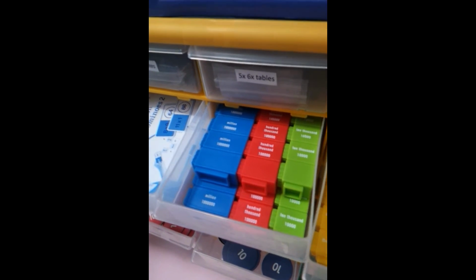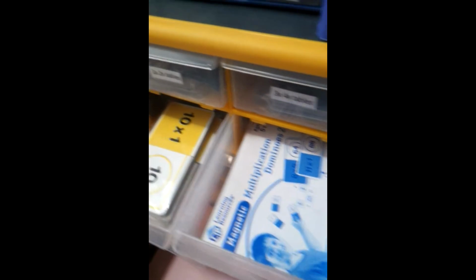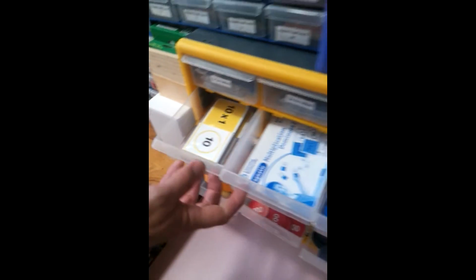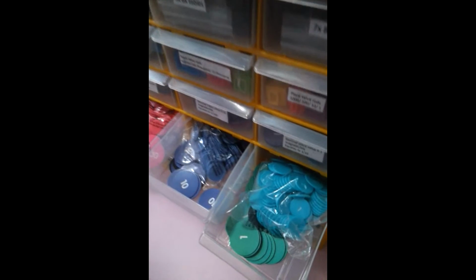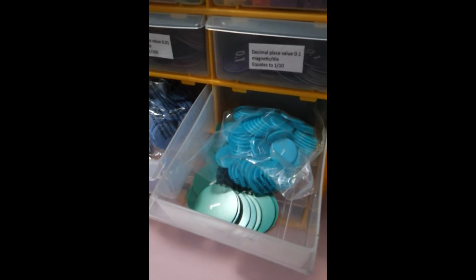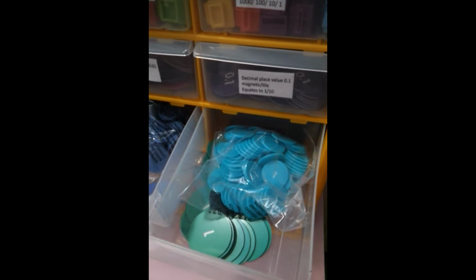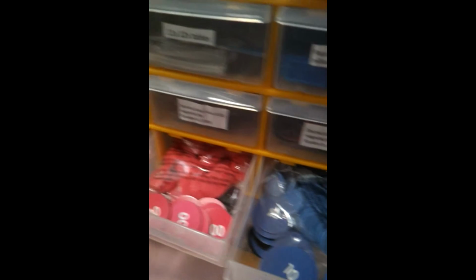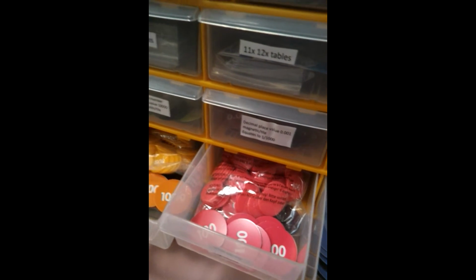And also we have times table cards, so that's a matching activity. They're all magnetic, they can go on the whiteboard. We have more place value activities. These are magnetic place value numbers. So units, tens, hundreds, thousands. They can be used to build up numbers.